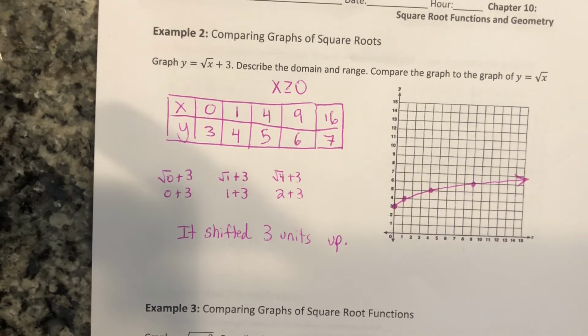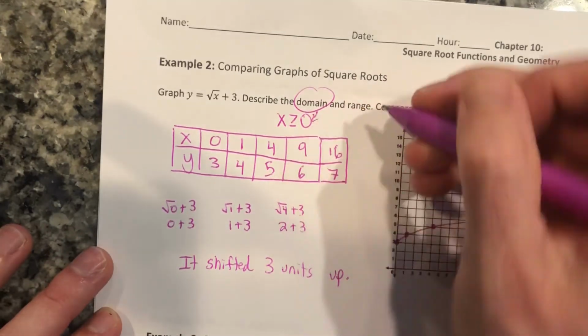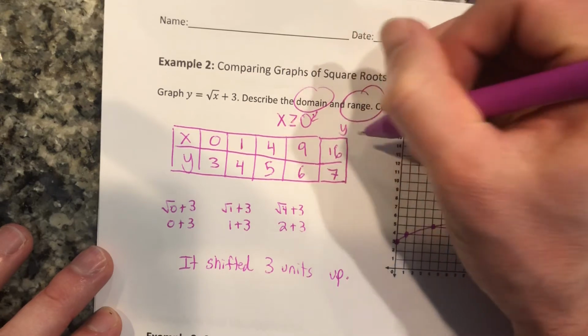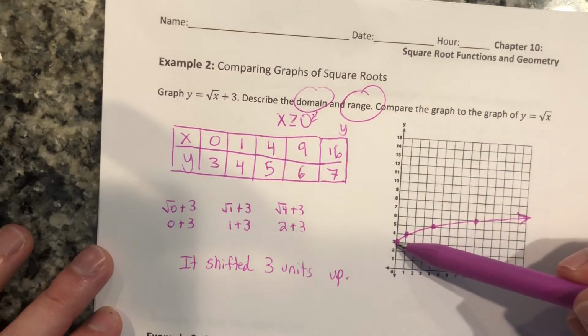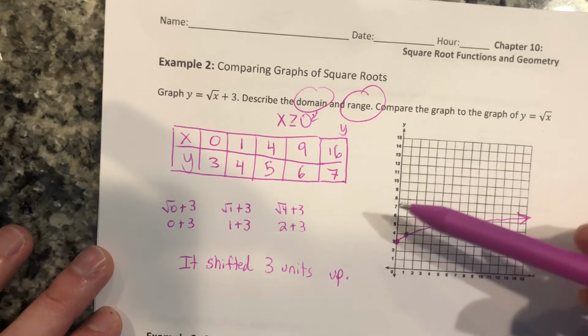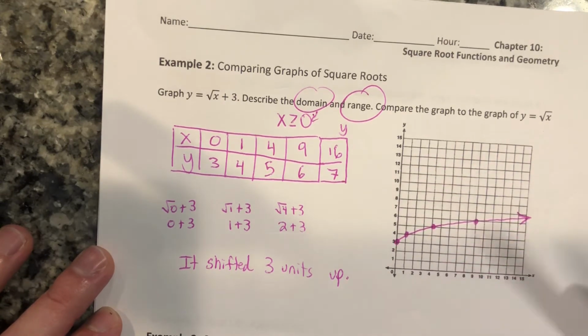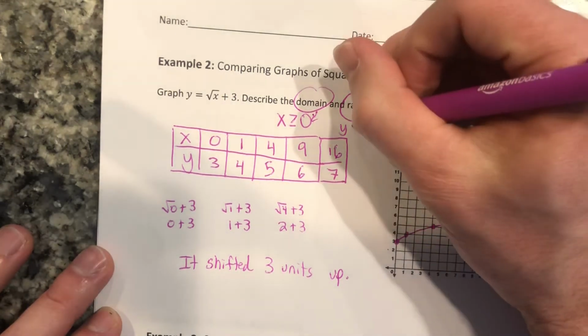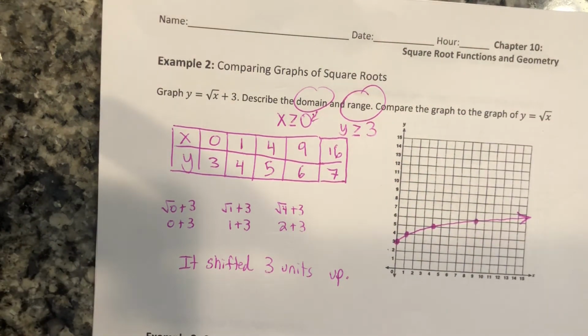So if we also wanted to get the range, because it also asked for the range, right? So here's the domain. We got the domain. If it asks for the range, we look and we say, okay, it's going to be my y values. And in this case, it's going to be every y value that's greater than or equal to 3, right? So it's going to include everything above that. Nothing will go below that point right here. So it's going to be y is greater than or equal to 3. And that would be my domain and my range there.